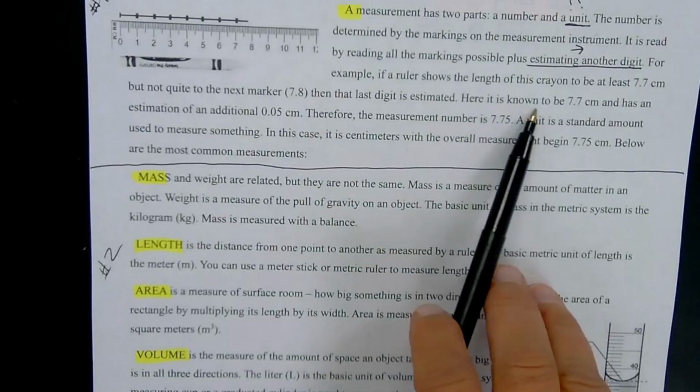Here it is known to be 7.7 centimeters, we know those numbers, and has an estimation of additional 0.05. Therefore, the measurement number is 7.75. A unit is a standard amount used to measure something. In this case, it is centimeters, with the overall measurement being 7.75 centimeters.